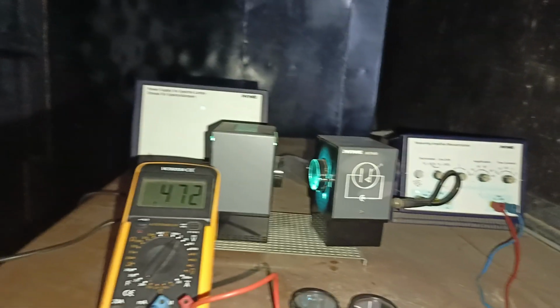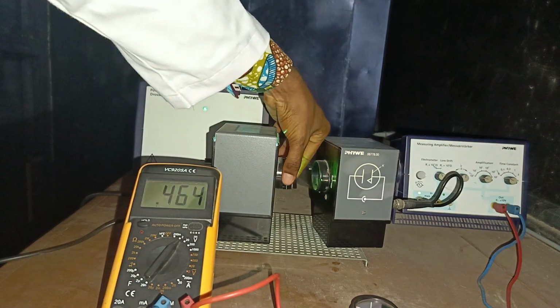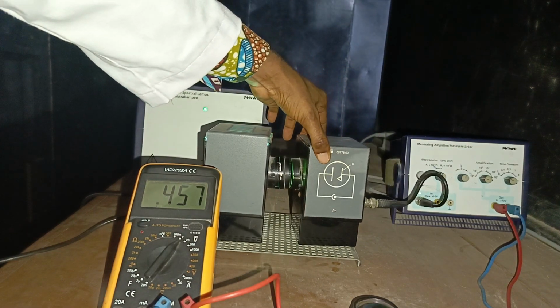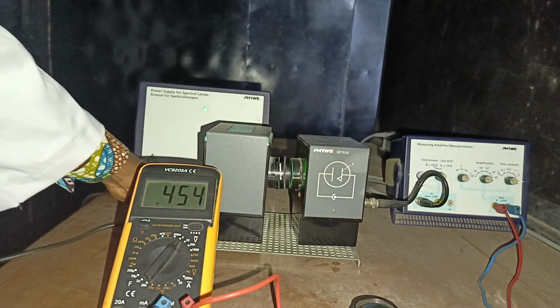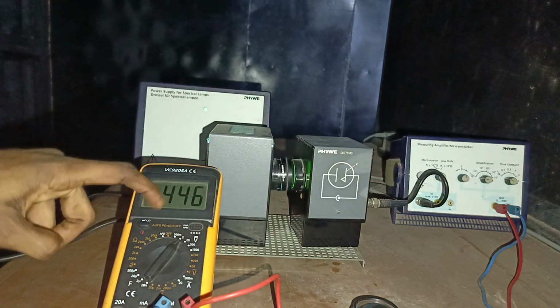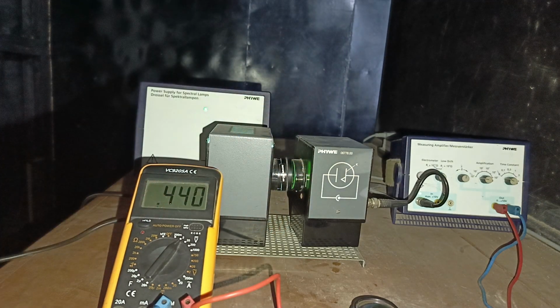So that's what we'll basically do for all the filters. We put the filter on the spectral lamp, then we bring it closer to the photocell, wait for a few minutes, then we open and record, then we close and record, for all the filters that we have here.